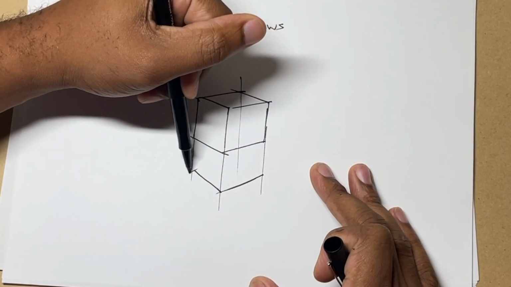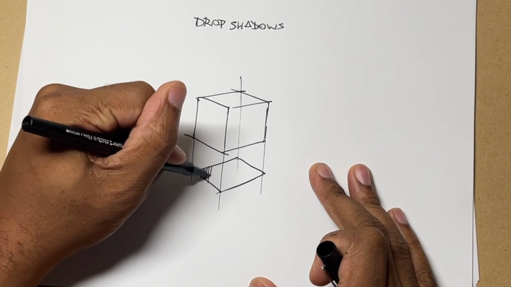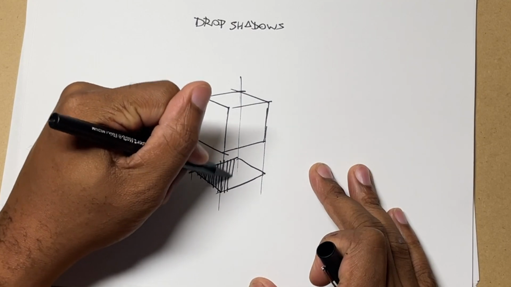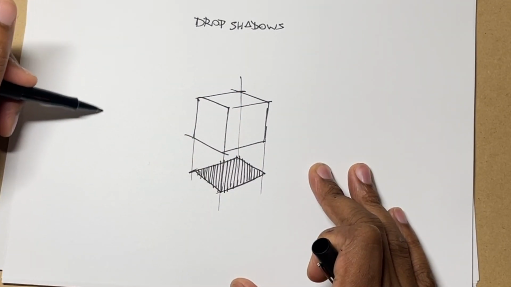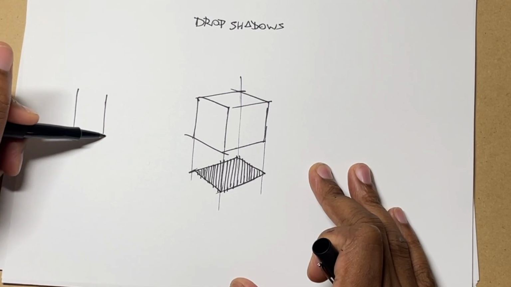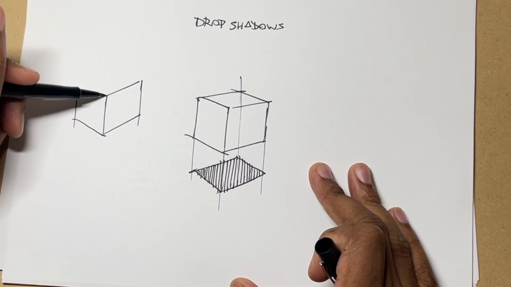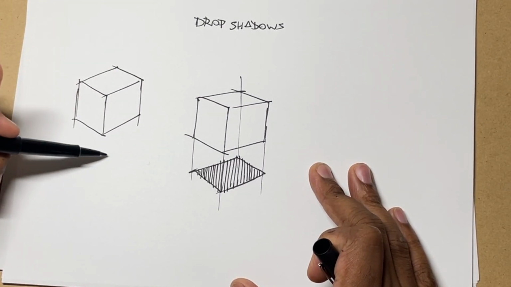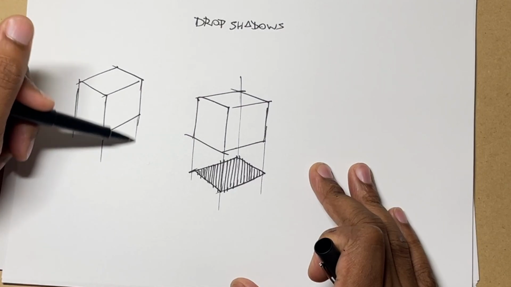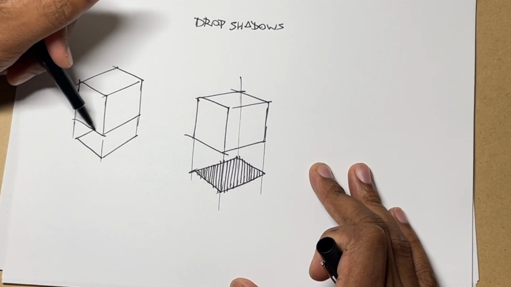As you can see, I have a cube. I've extended those vertical lines down and just used those lines to make basically a plane on the ground that is representative of the bottom of that cube. I'm going to draw another one here, and this one won't be as high off of the ground plane. See, I'm extending those lines, and I'm just laying down that drop shadow.